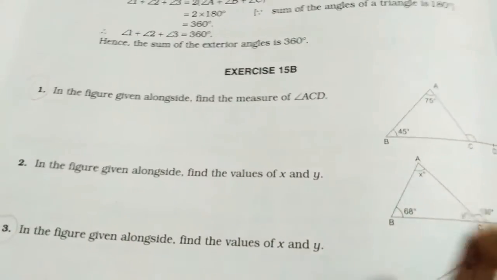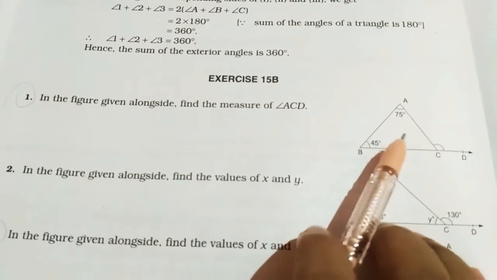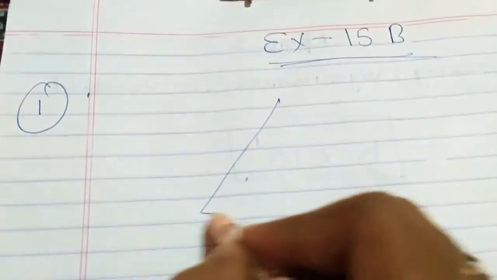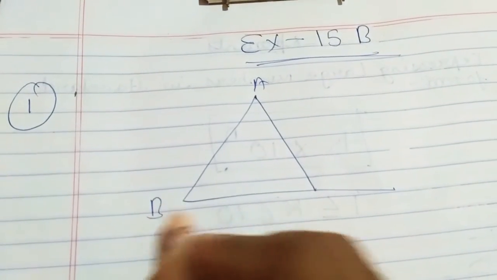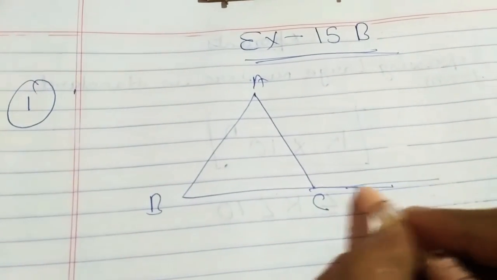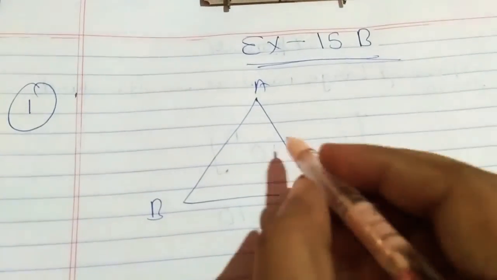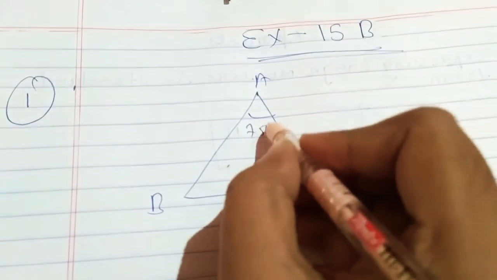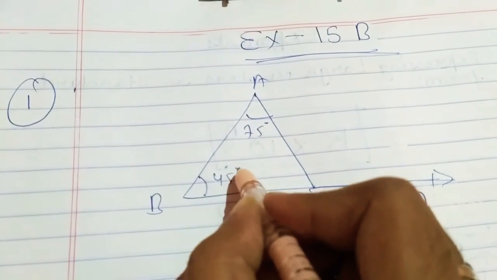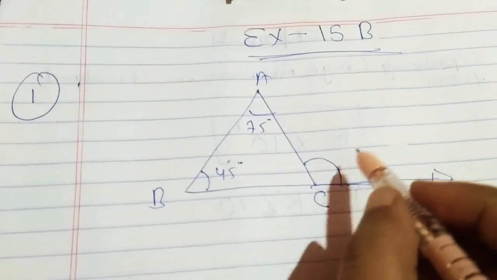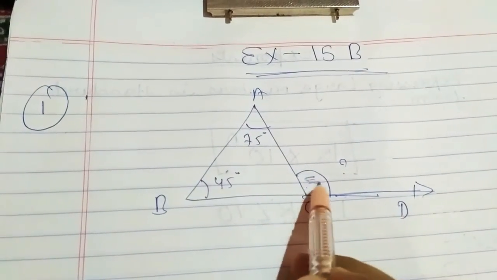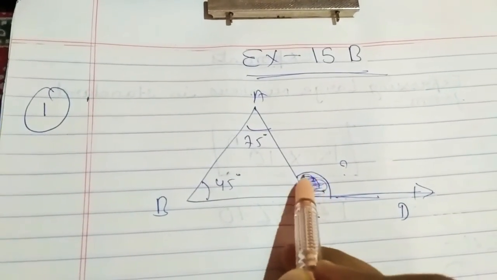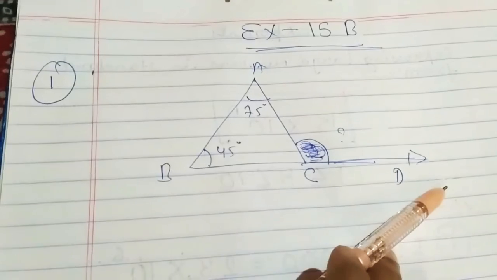Okay, so I will take the first question here, this question. Just draw the figure here. So this is the triangle ABC, and I produced side BC to D. Angle A is given 75 degrees, angle B is given 45 degrees, and you have to find out angle ACD, that means this angle. You have to find the exterior angle ACD.